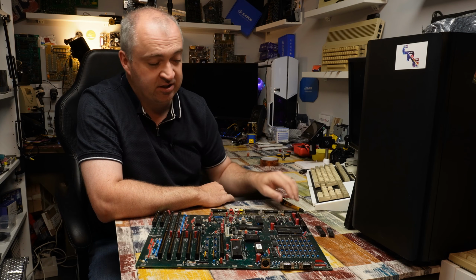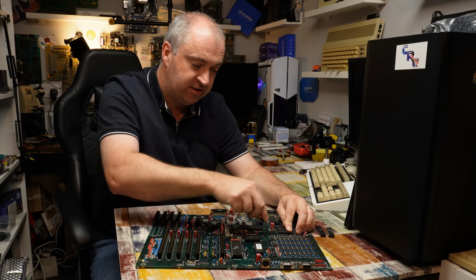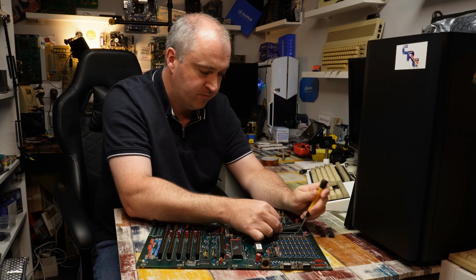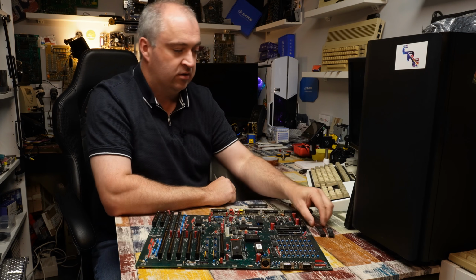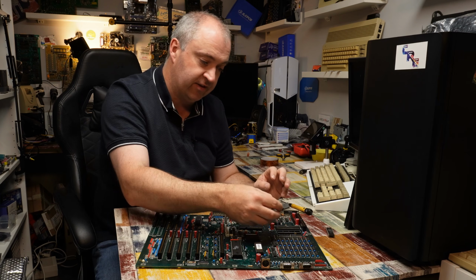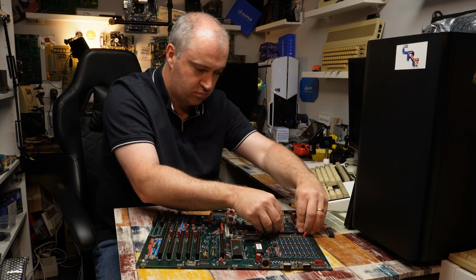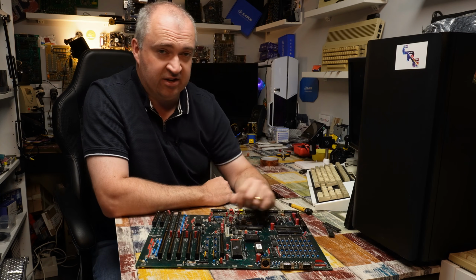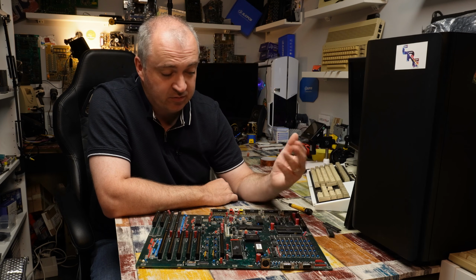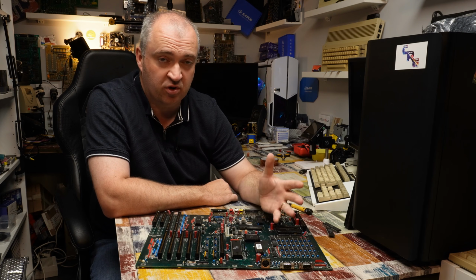The one thing that we can change though is the Denise. So we can pull out the OCS Denise, the 8362, and we can stick in the ECS Denise, the 8373. The last thing it mentions on that list then is swapping Agnes to an 8375, but we can't do that without major surgery to this board, so we're not going to bother.